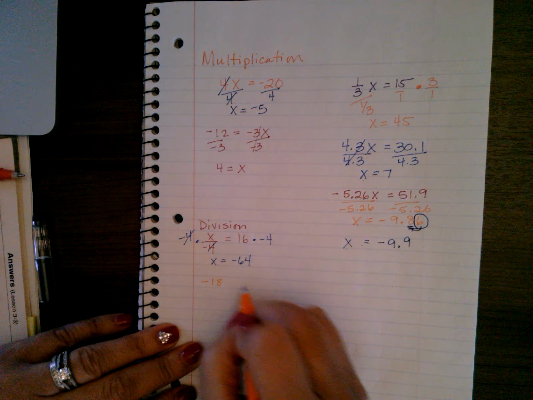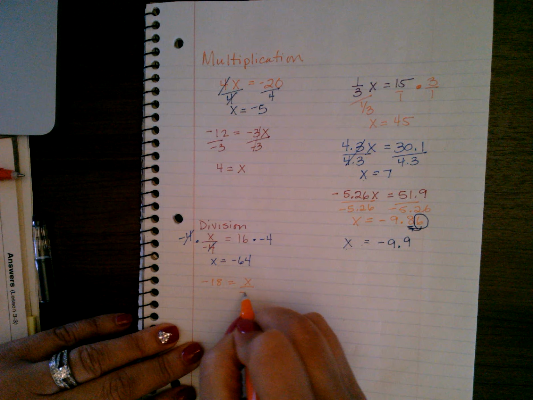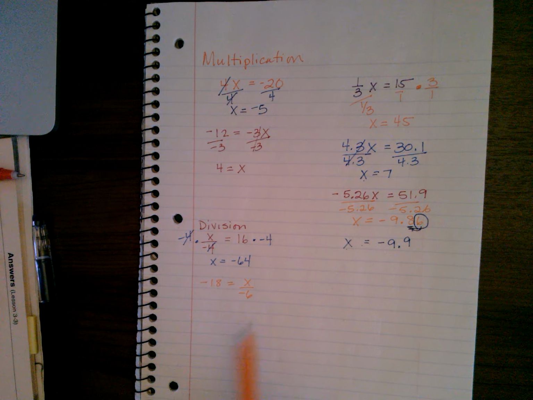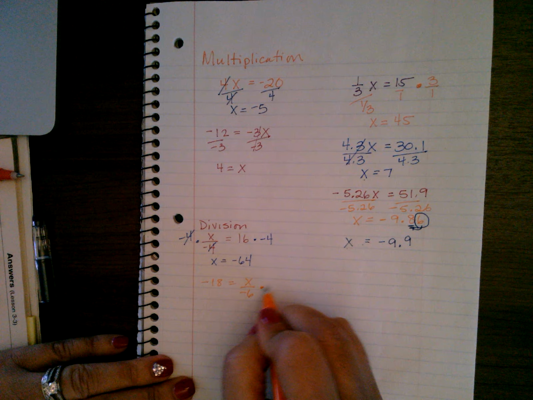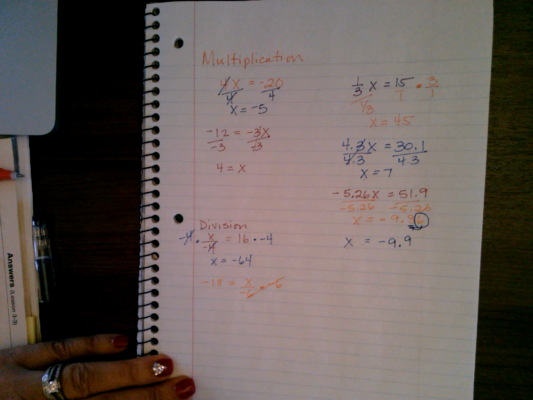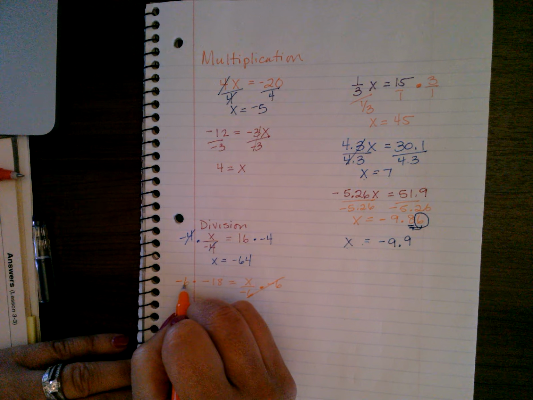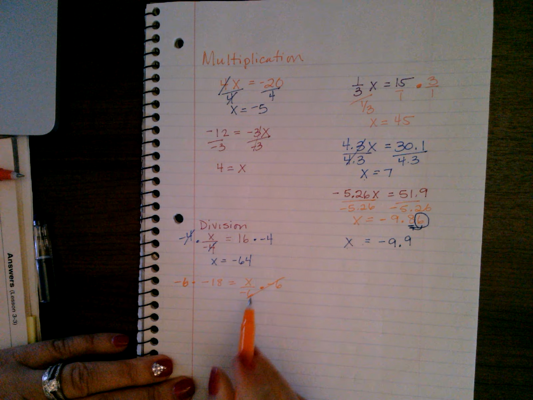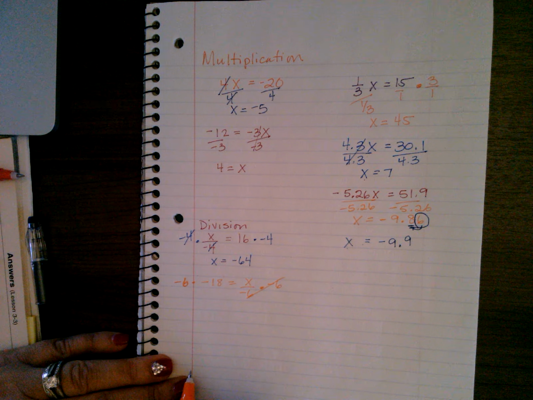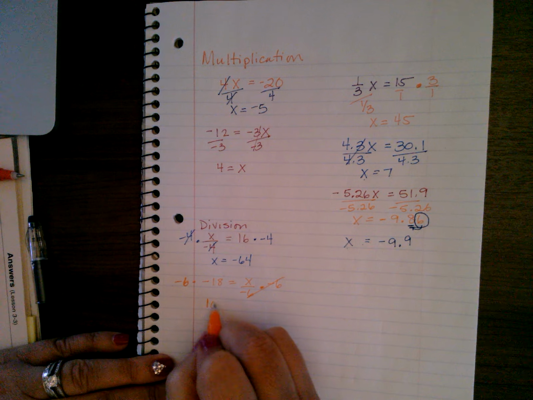I'm not gonna care if they give me the solution first. I'm gonna slow my brain down to make sure they do not tell me 3, but I need to multiply to undo that to isolate the variable. Negative 6 times negative 18 is 108.